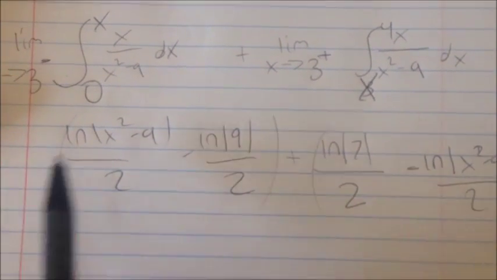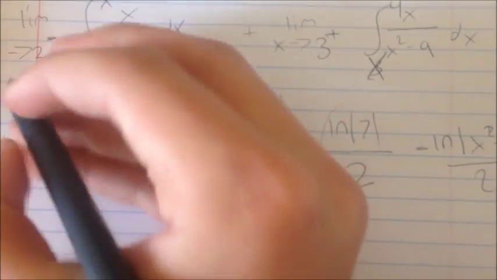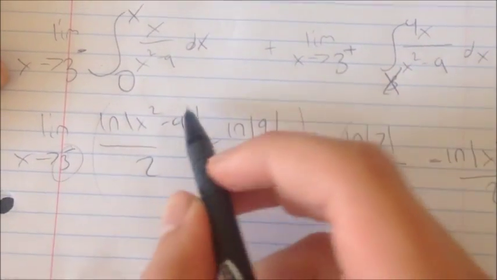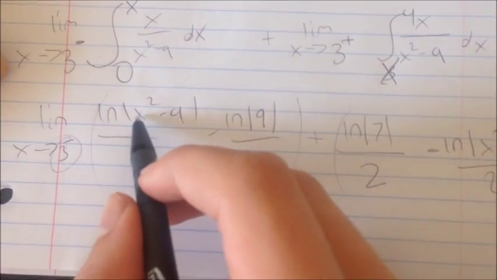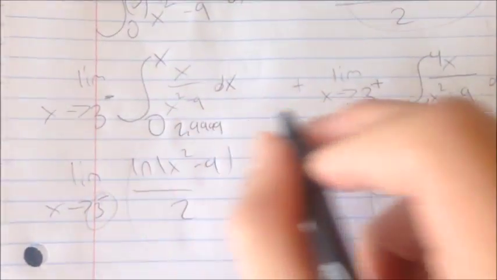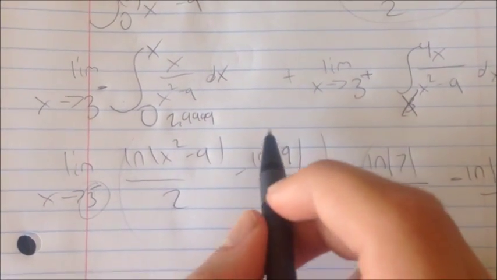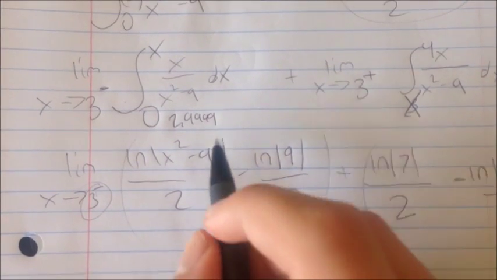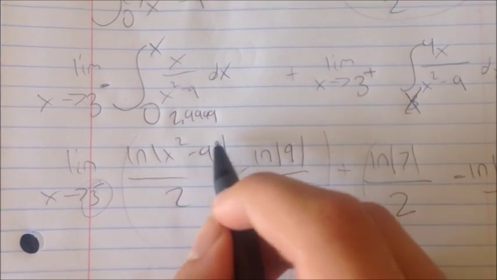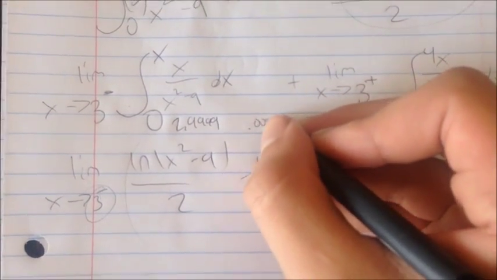All right, so as this goes to 3, 9 minus 9 is 0, or this is like saying 2.99999. So 2.999 squared minus 9 will always be greater than 0, so it's going to be 0.000001.